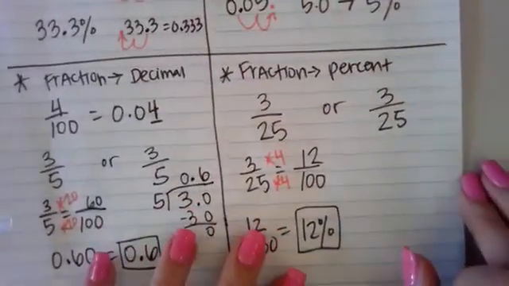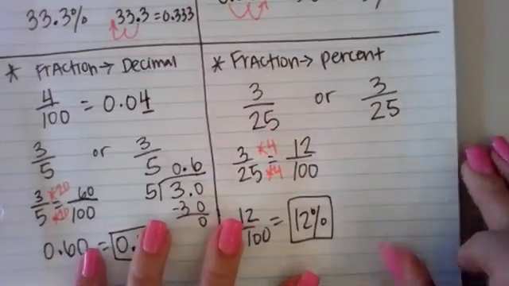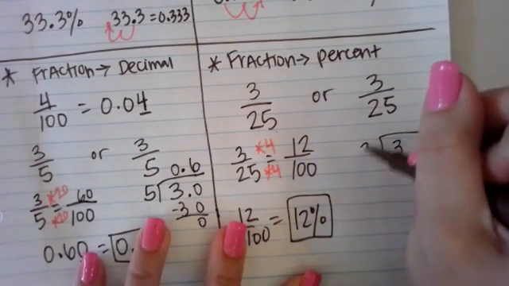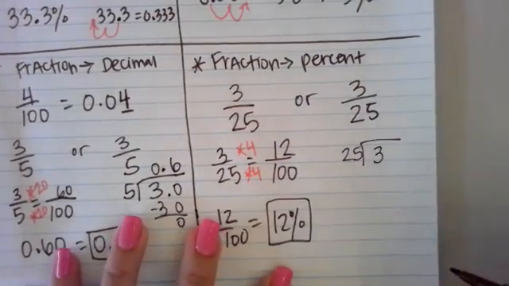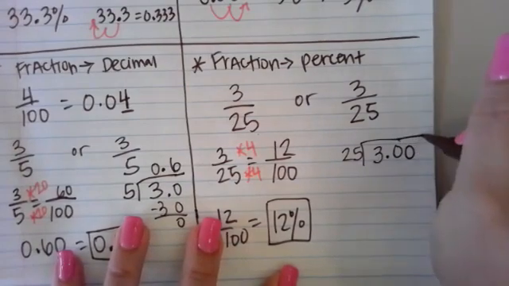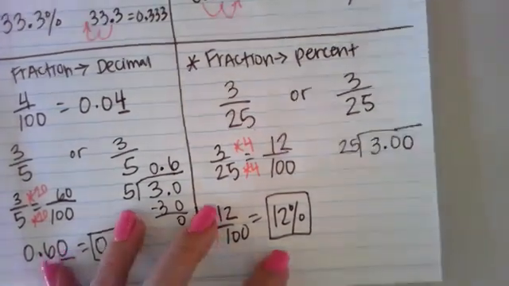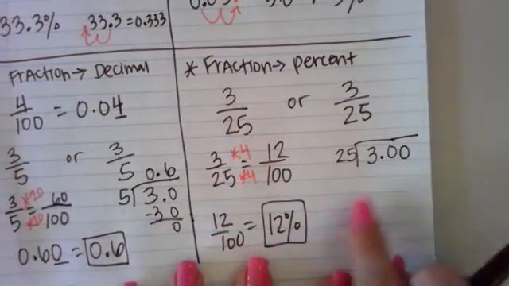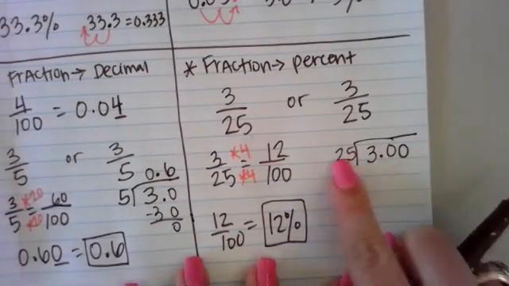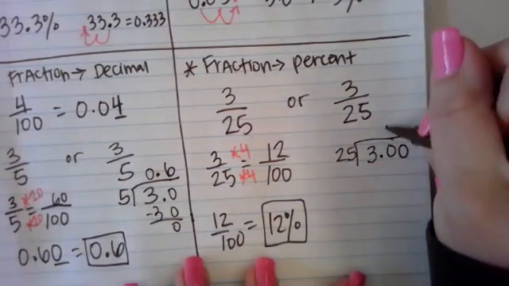Okay. So if I have to do it this other way, 3 divided by 25 looks like this. 3 divided by 25. 25 cannot go into 3. So I'm going to put 1 or 2 zeros. I'm going to put 2. And now at this point, I'm treating it like how many times can 25 go into 300? So 25 can go into 30 once.